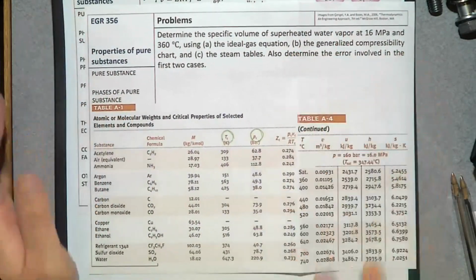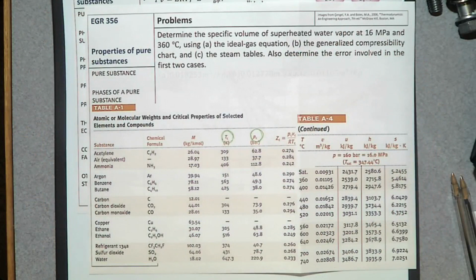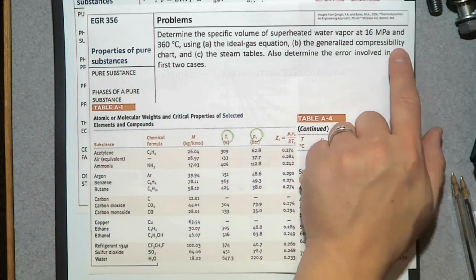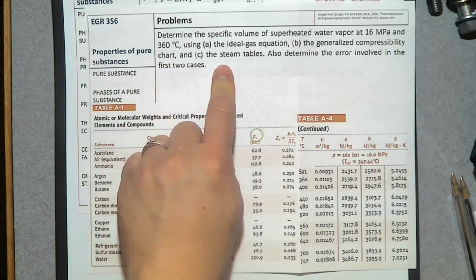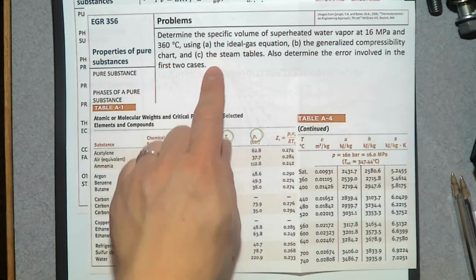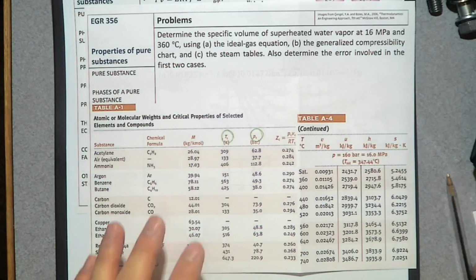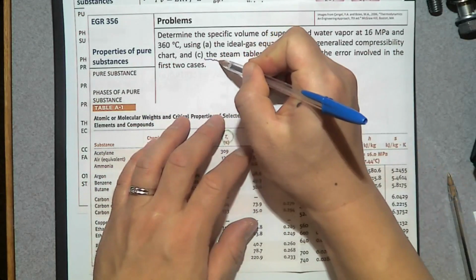So we want to determine the specific volume of superheated vapor at 16 megapascal and 360 degrees Celsius using the ideal gas equation and the compressibility chart, and finally with the steam table. Of course, the exact answer is going to be from the steam table.